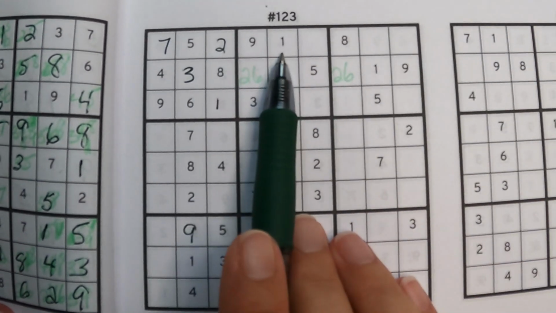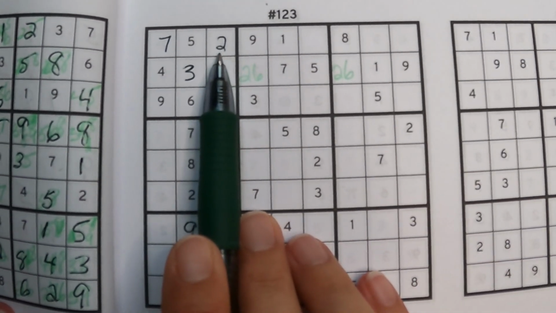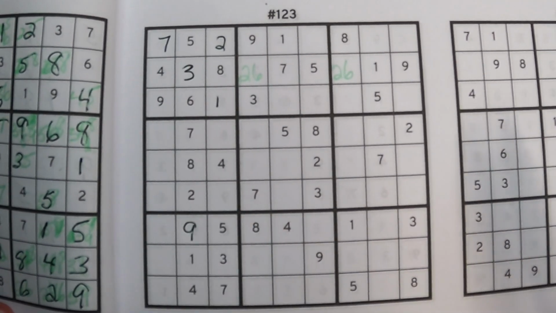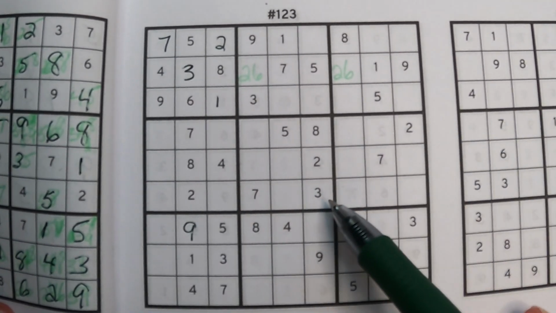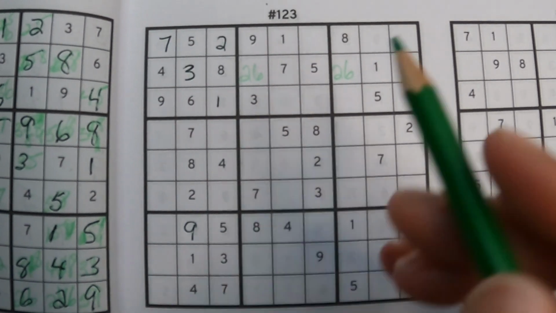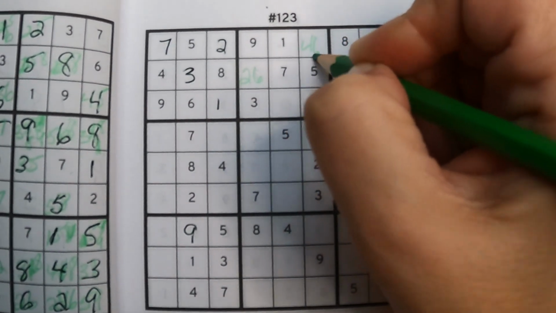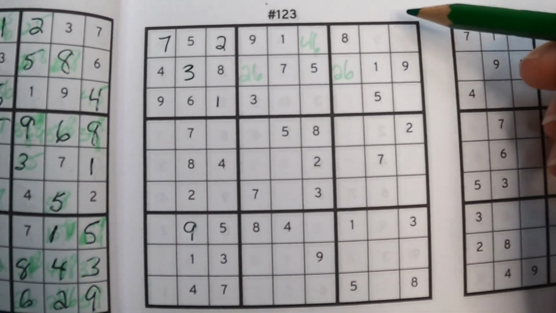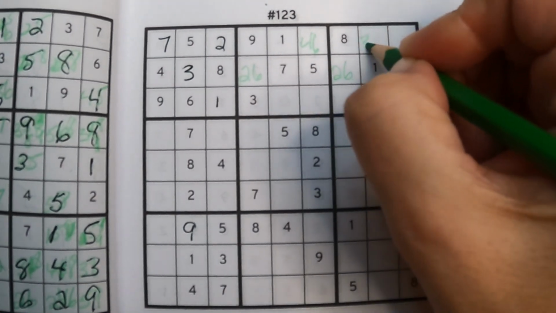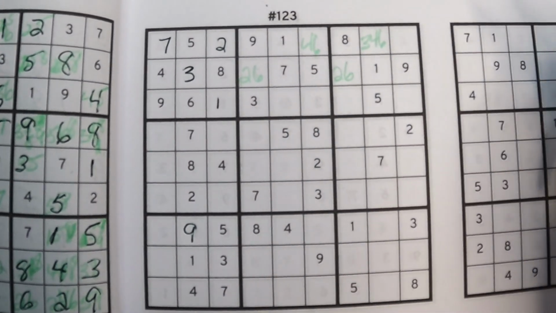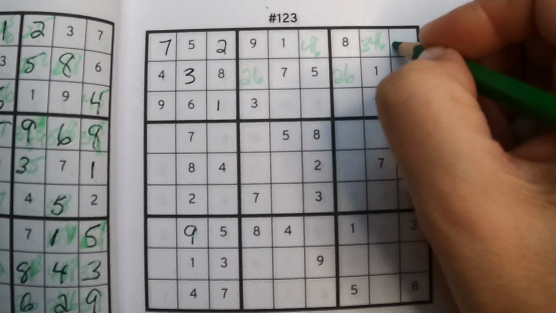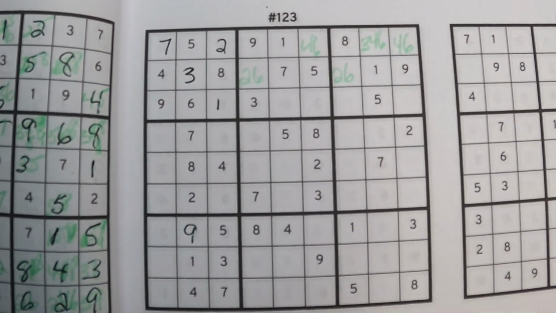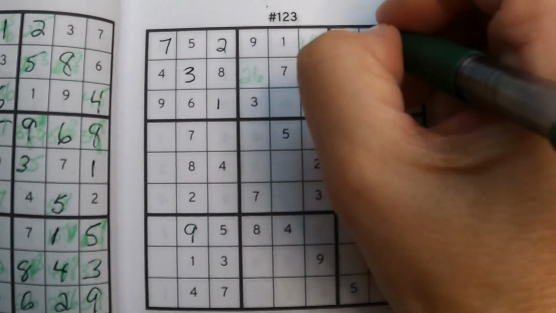If we look at this row, looks like we're missing 3, 4, and 6. We've got a 3 there. So 4, 6. No help here. 3, 4, 6. And a 3 here. So 4, 6. And that means that our 3 has to be here.